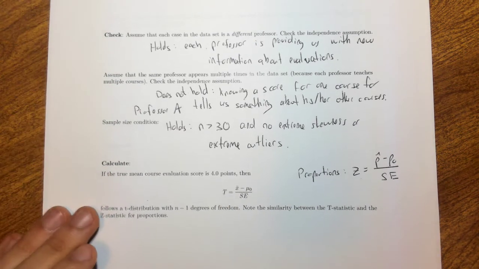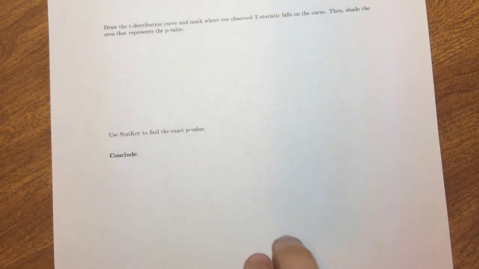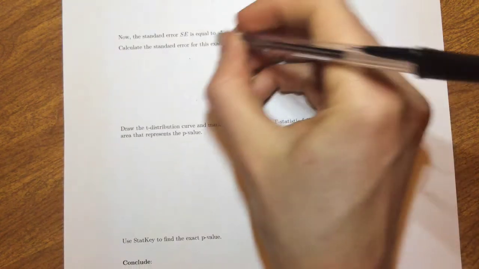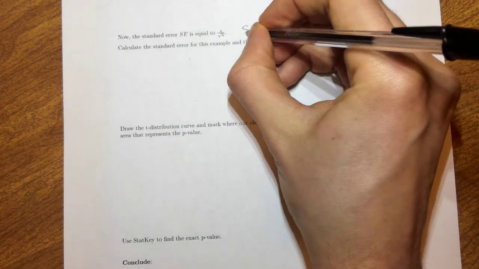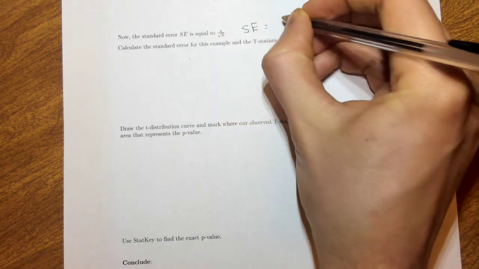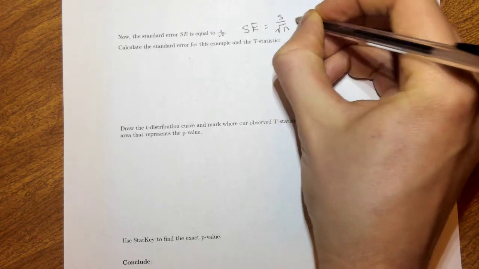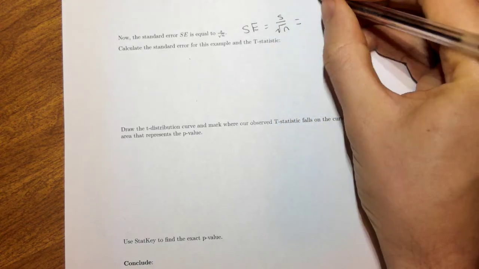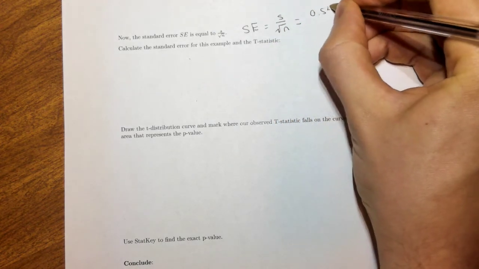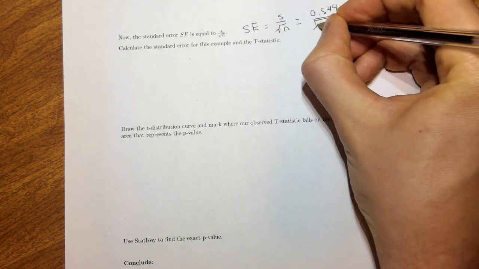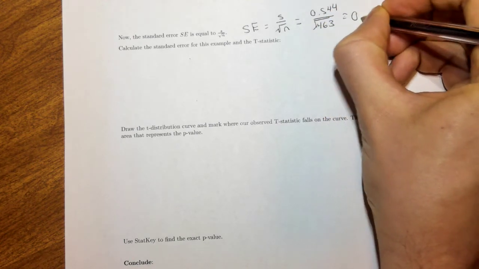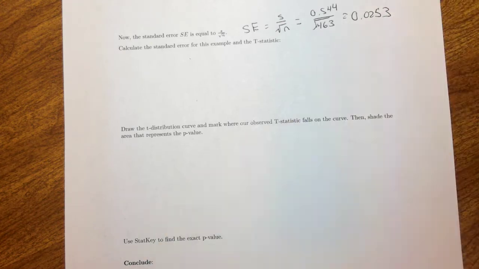For this particular example, let's first calculate the standard error. It's just the standard deviation divided by the square root of the sample size. Going back to our prepare step, we had already written down what those were. So that's nice and easy. Just plug in those numbers and you get our standard error.